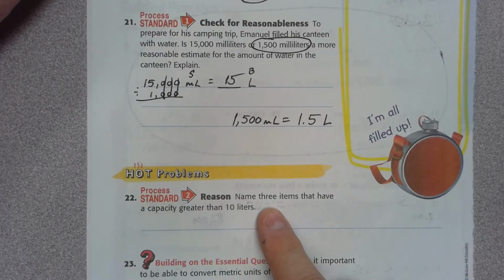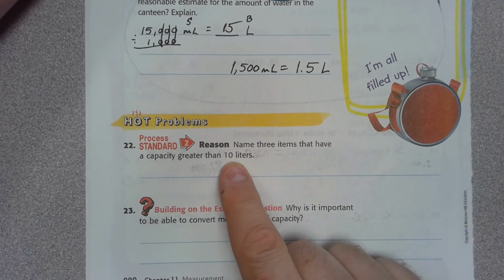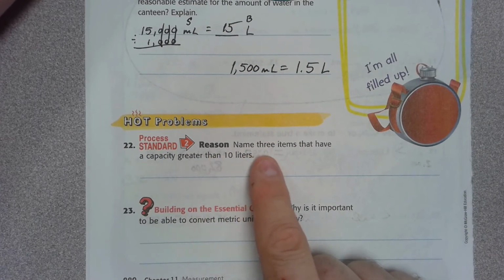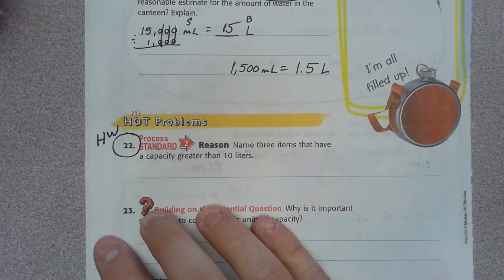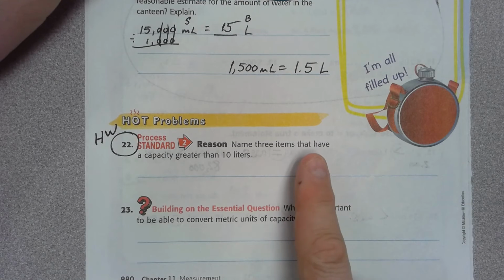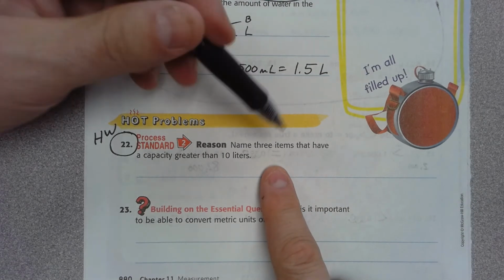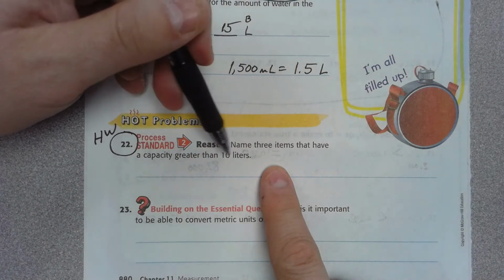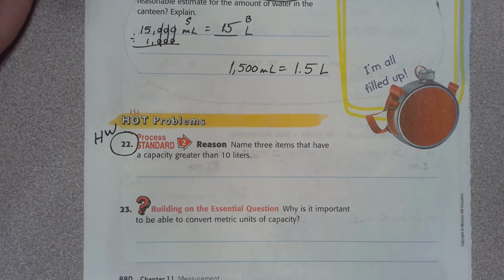All right, name three items that have a capacity greater than 10 liters. This is going to be one of your problems that you're going to do for homework also. I'm going to put HW here. I want you to look it up on the internet or you can just guess yourself. But name three items that have a capacity greater than 10 liters. Remember, this is 1 liter, so 10 of these. What is something that has a capacity that's greater than 10 liters?